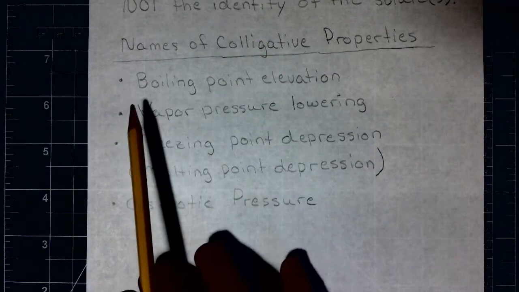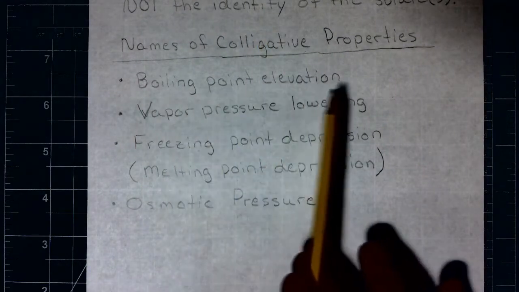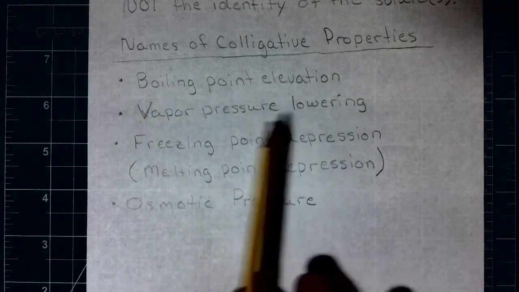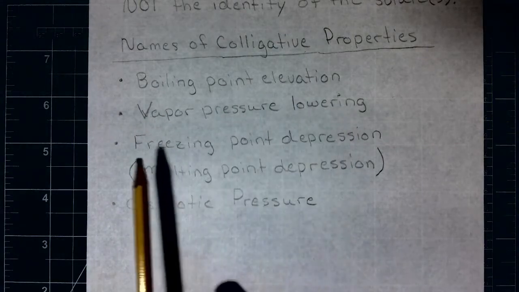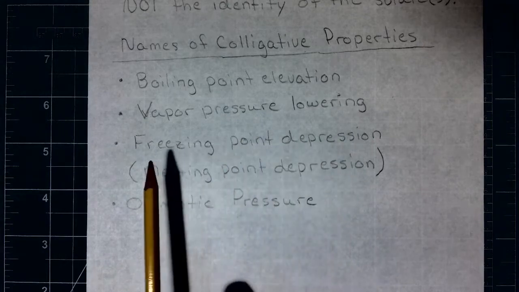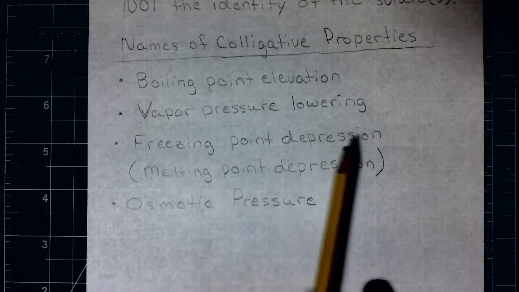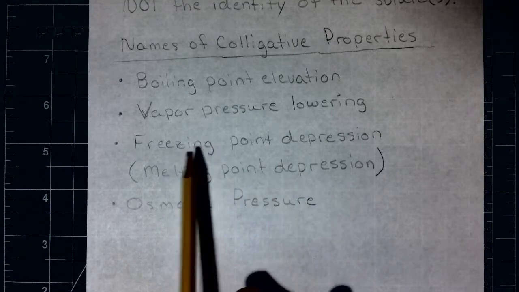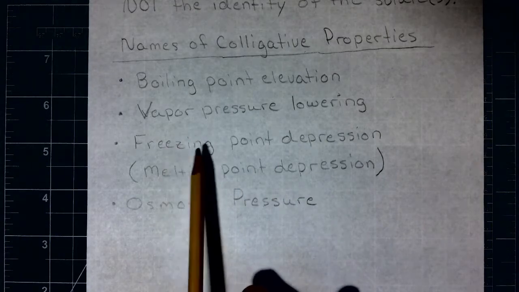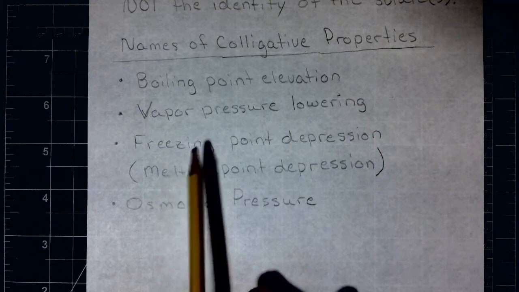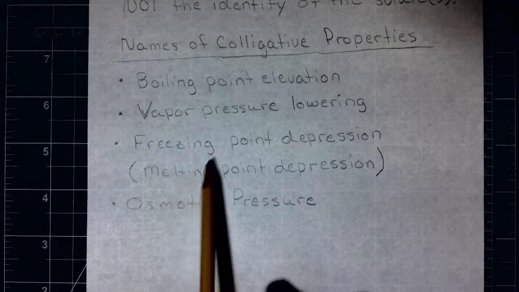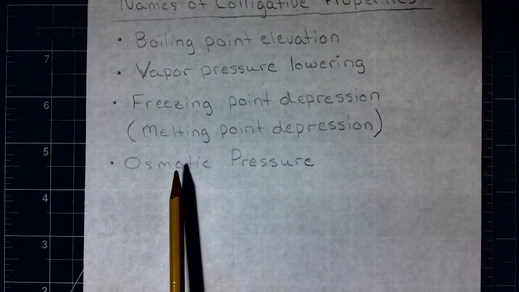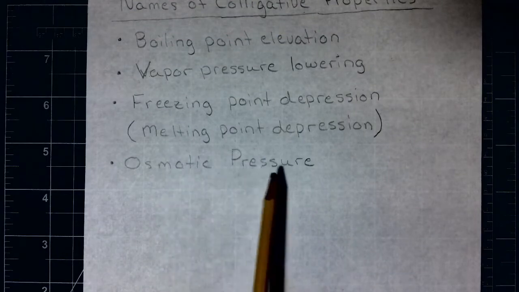Some of the colligative properties include boiling point elevation and the closely related vapor pressure lowering. There's the one that we're going to be talking about today in our lab, freezing point depression, sometimes also called melting point depression, because if a liquid goes to a solid, it's freezing, but if a solid goes to a liquid, it's melting. It's really the same thing. It's just a directional kind of thing. And then, as we've already talked about, the osmotic pressure.